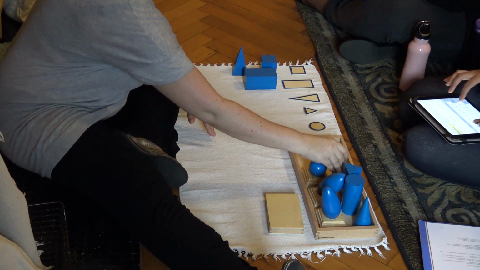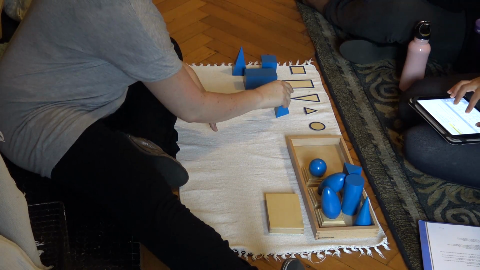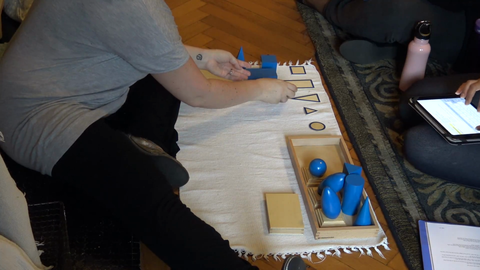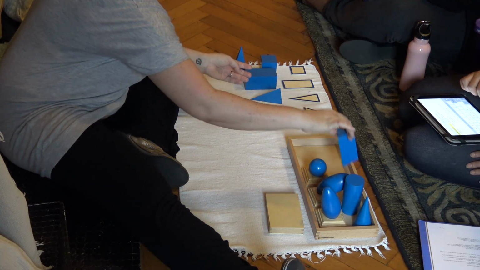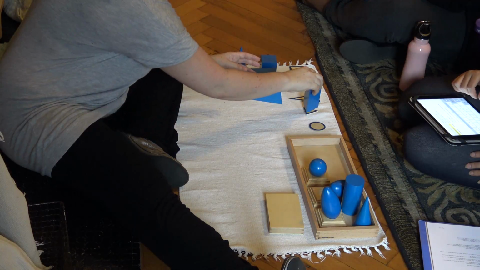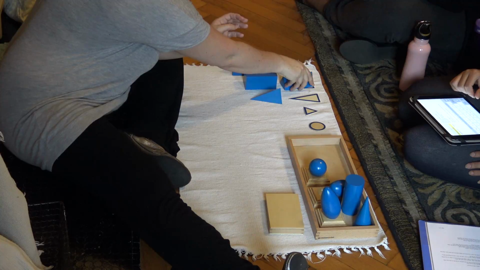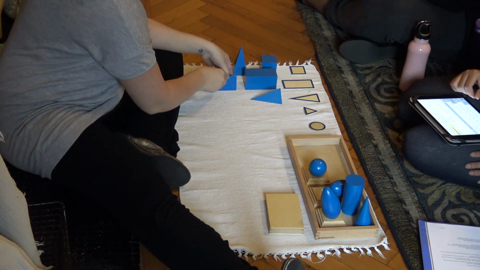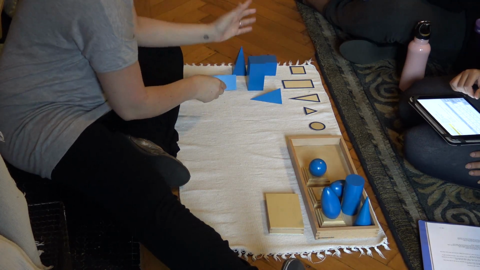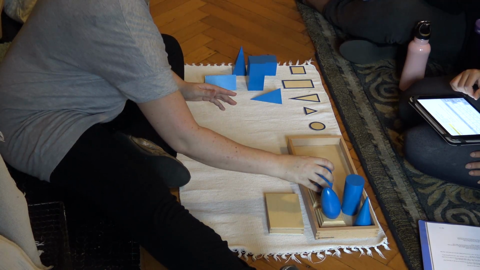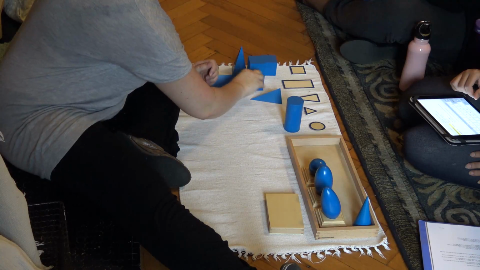So on. I'm going to go a little bit faster now just so I can show you that at some point you'll notice that some of them have more than one base. And so it could either go in this row or in this row. That's a fun exploratory thing for children to notice. Oh, it goes in this one or this one.